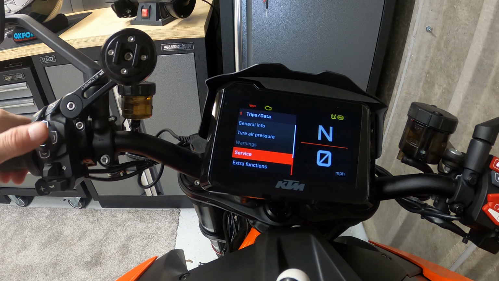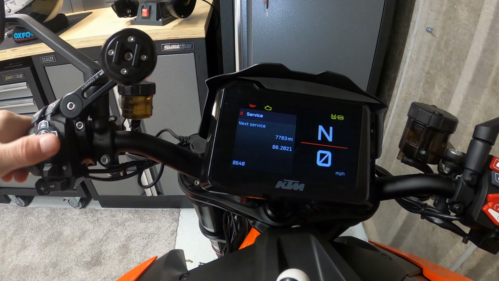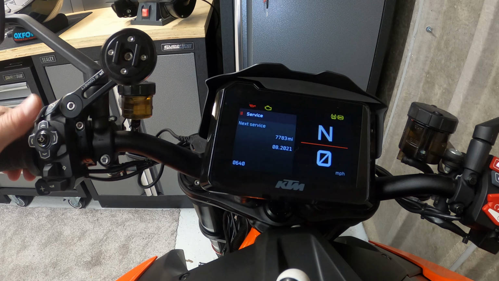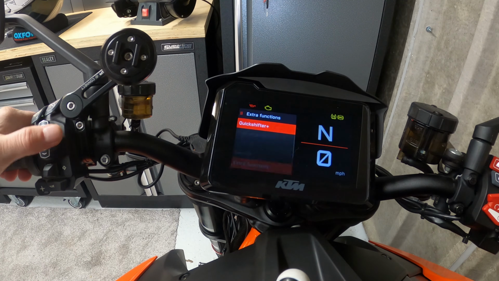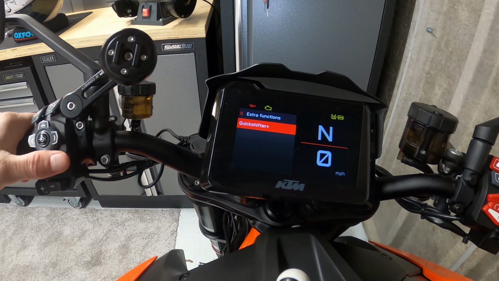If we go back, you've got the warnings. There's no warnings highlighted, so that's greyed out. Service interval, again, scroll to the right, tells you when your next service is due and how many miles you've got left. Extra functions, if you have the quick shifter setup and the tech pack, the MSR pack I think it's called, anything like that will be highlighted in this menu here.